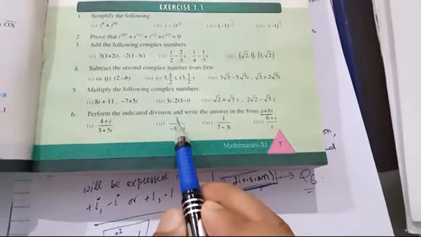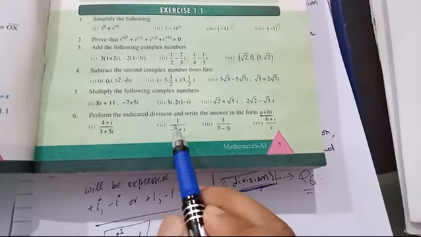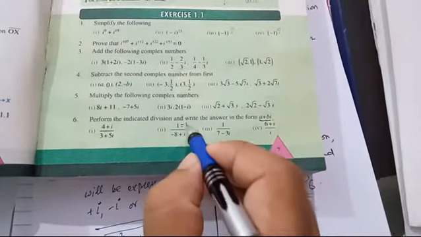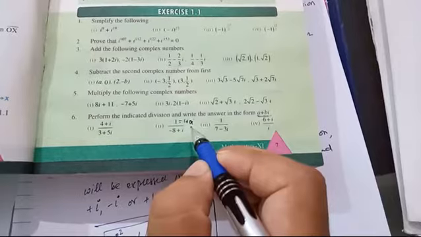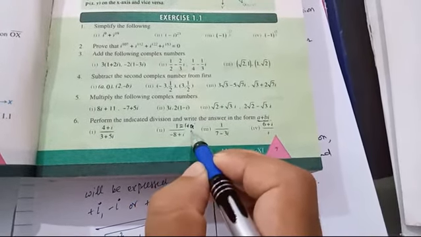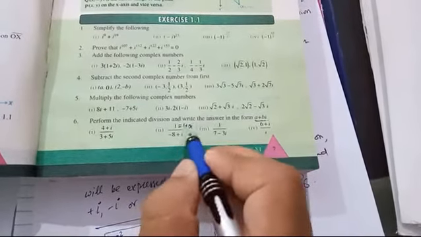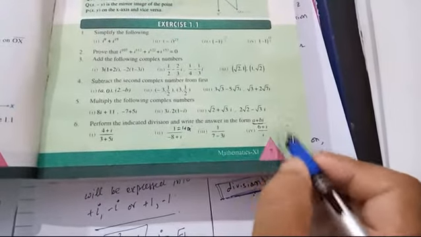We know that every number is a complex number. 1 is a complex number because 1 can be written as 1 plus 0 iota. So according to the definition, this is a complex number, but this is a pure real number. In the case of a pure real number, the imaginary part of that complex number is 0. So this is also a division of two complex numbers, and this is also a division of two complex numbers.